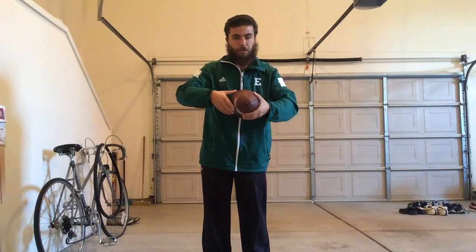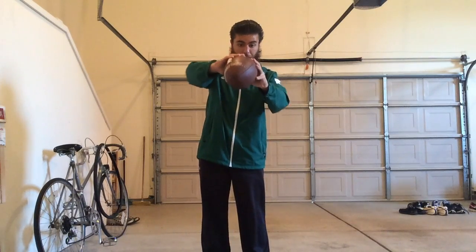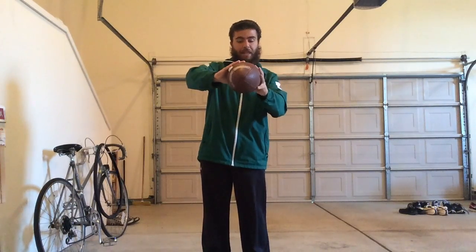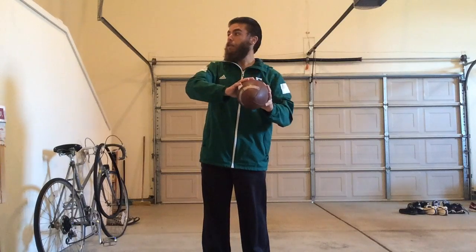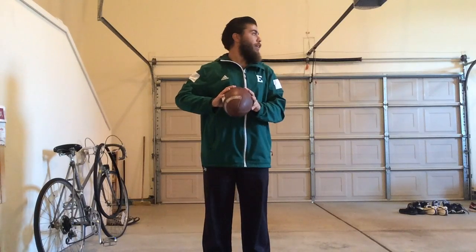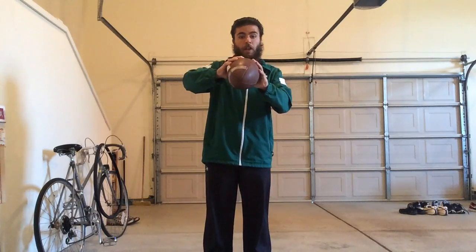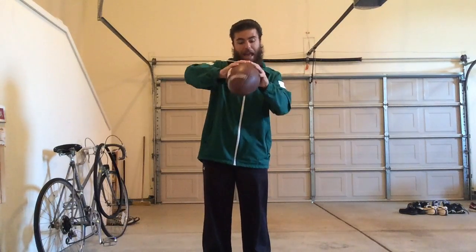What we always want to do when we catch a football is we want to catch it with our eyes. What I mean by that is as the ball's coming in, you want to look the football in before you tuck it. A lot of times what kids do, they'll go to catch it and they'll use this right technique, but their eyes will be over here, and then they end up dropping it because they're not focusing on the football. So we always want to catch the football with our eyes, then with our hands and tuck it in.